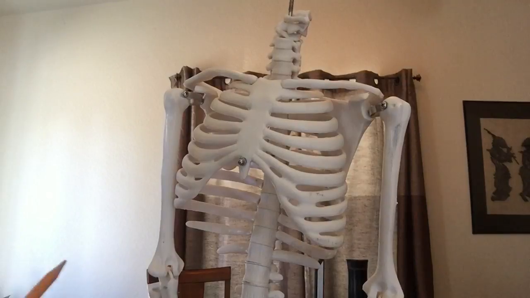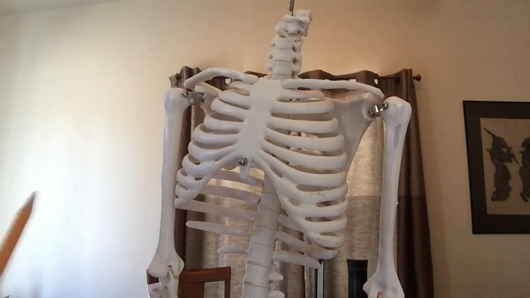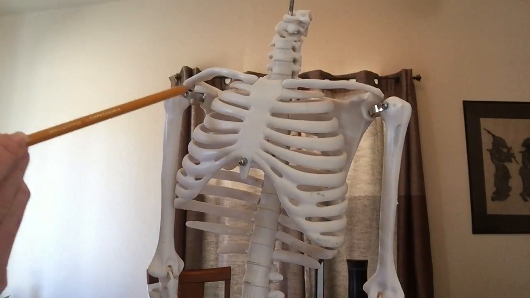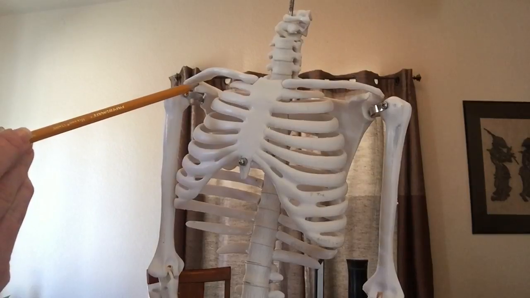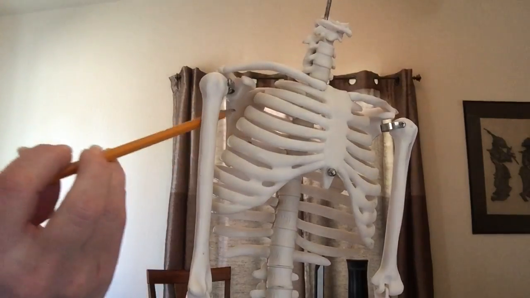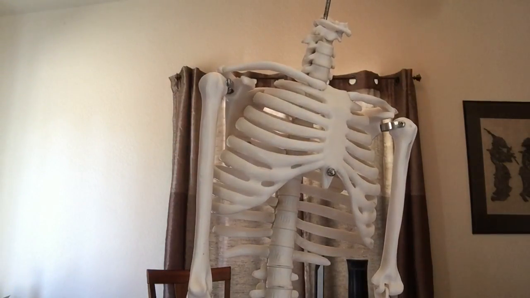Scapula, coracoid process, my goodness, right here. The subscapular fossa here. The glenoid cavity here.